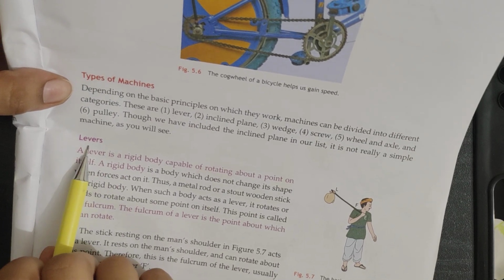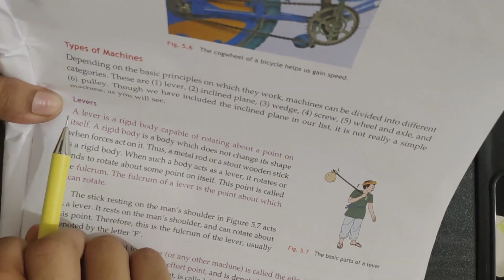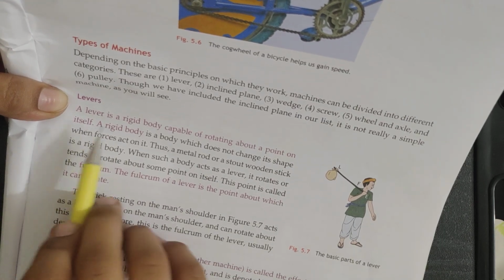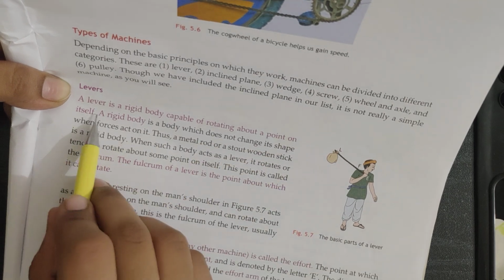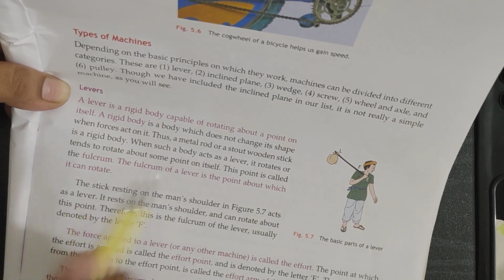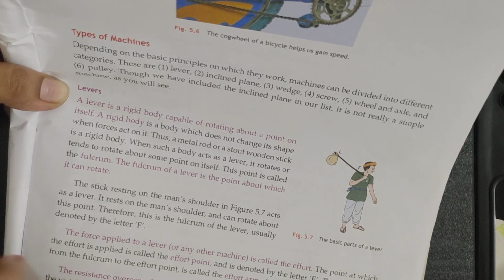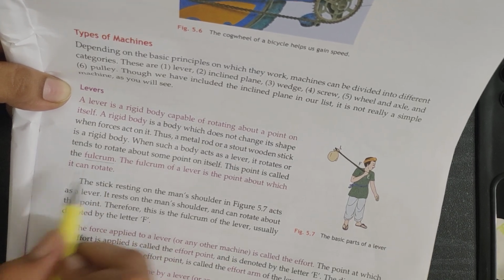First is levers. What is a lever now? What is a lever in general? It is a rigid body that is capable of rotating about a point on itself. About a point on itself. What is that point known as? That point is known as the fulcrum.